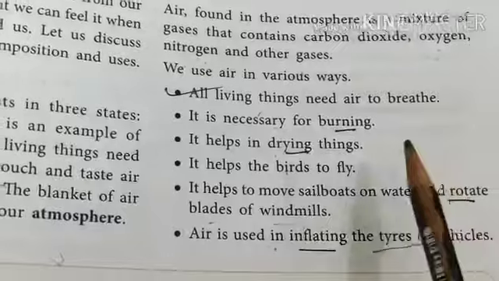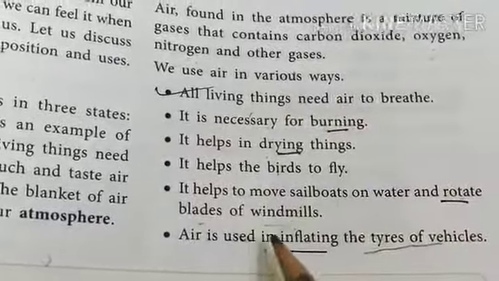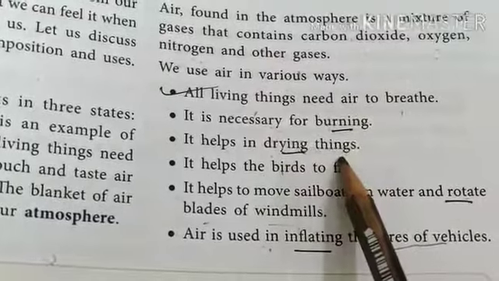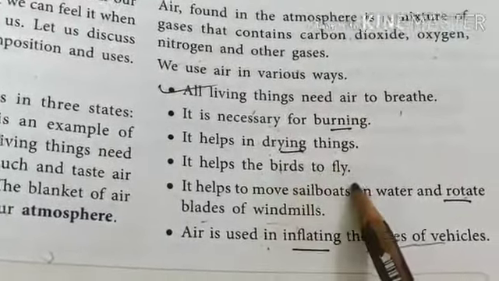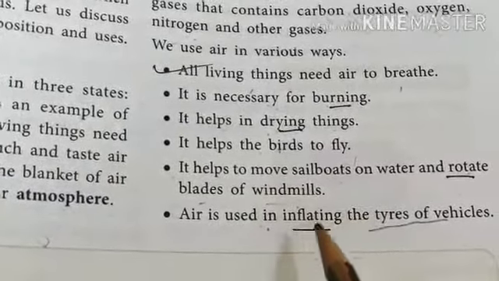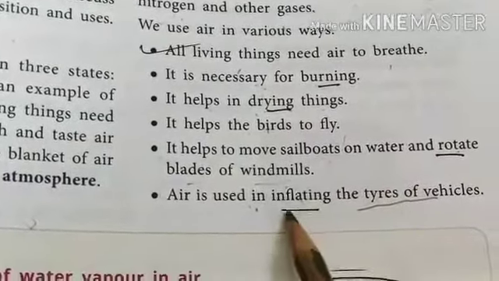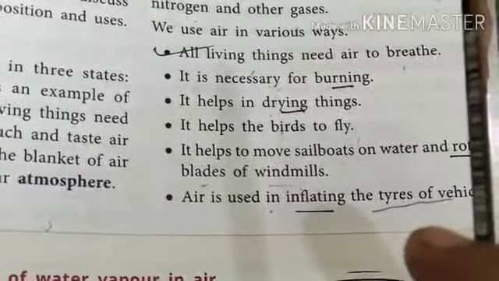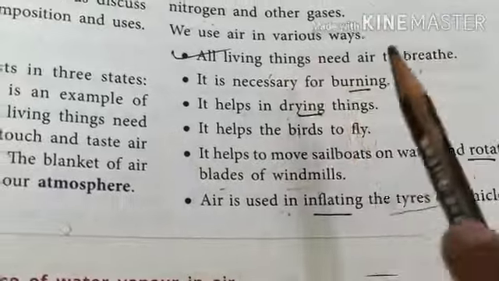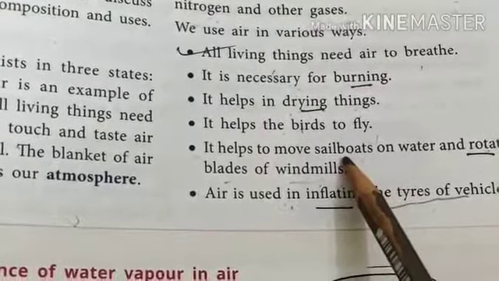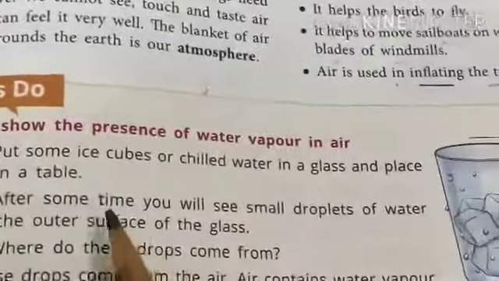So this way, air is needed for all these things: breathing, burning, drying things, birds to fly, moving the blades of windmills and inflating the tires. Inflating the tires means making the tires full.